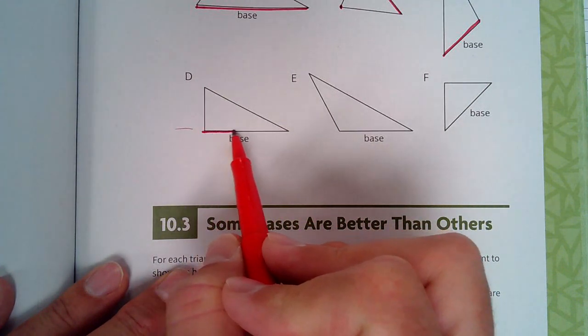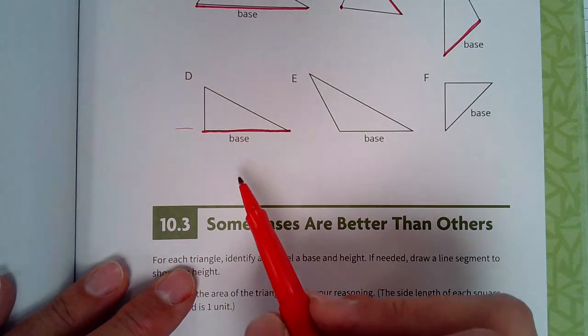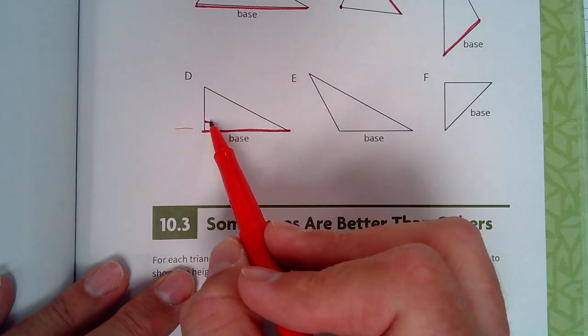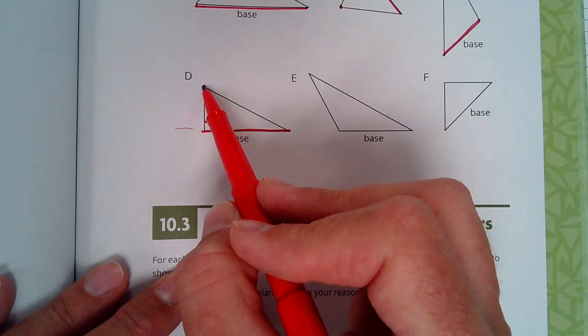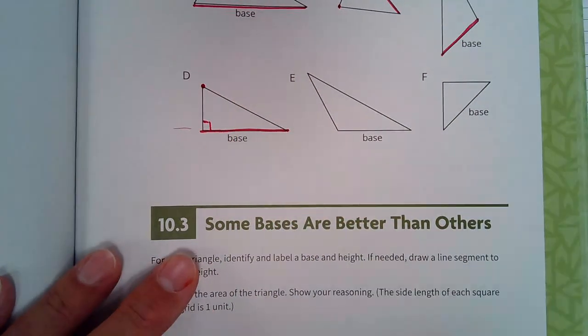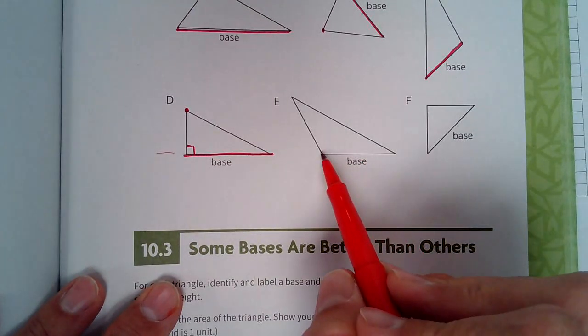Here's the base. That's a right angle. What's the height? Yeah, this one's a right triangle, a right angle right there. And the height is also right there. And then here's the base here.